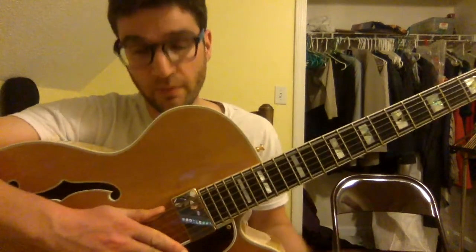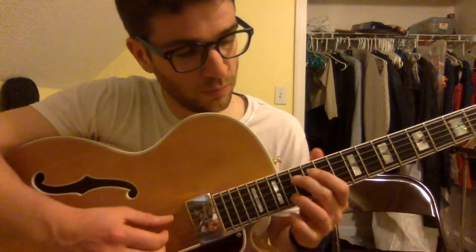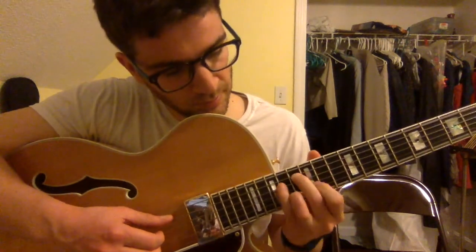Cool. So now we're on the third inversion, where you have the 7, the B flat, the flat 7, in the bass. So the B flat's in the bass. So it looks a little bit like this.